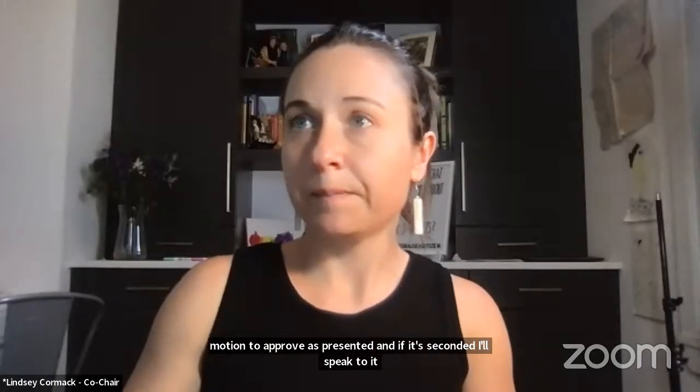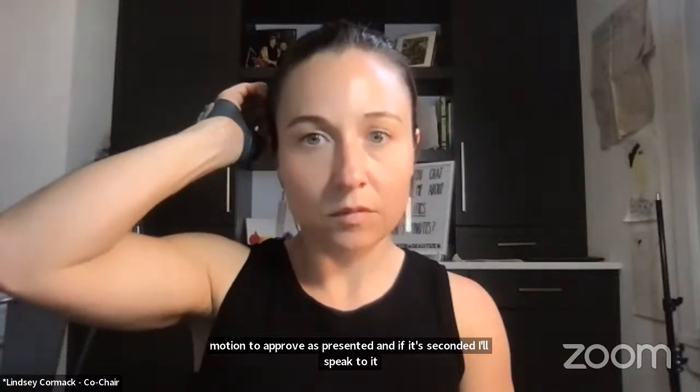Motion to approve is presented, and if it's seconded, I'll speak to it. Okay. Addison? Or are there any seconds for this? I was going to second it, but can I make a friendly amendment? Yeah. Just because the applicants sort of suggested it themselves, I would suggest maybe a 10 p.m. backup time for the outdoor dining. Yeah, I accept that. So yeah, I accept that stipulation.